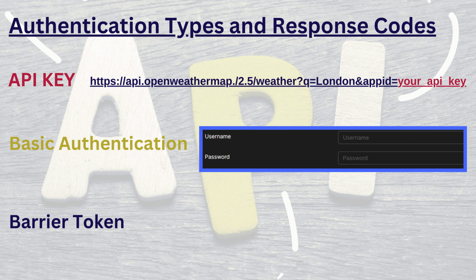Second one is basic authentication. A great example of this is Oracle Apex, which uses basic authentication for its API. This method involves sending a username and password in a request. For instance, if we are creating a login page, you will send a user's credentials securely. In Postman, you can set up this by selecting basic authentication and entering the username and password, and Postman will handle the rest.